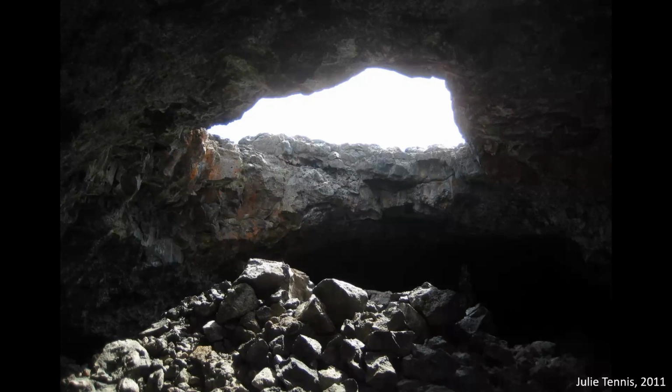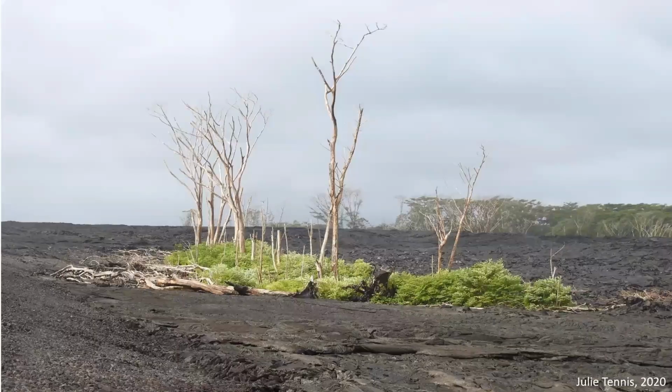So now I'm going to talk about the other kind of lava tube that we can find at Mount St. Helens. And these are tree molds. Tree molds are formed when basaltic lava flows through a forest. So this isn't the best example.